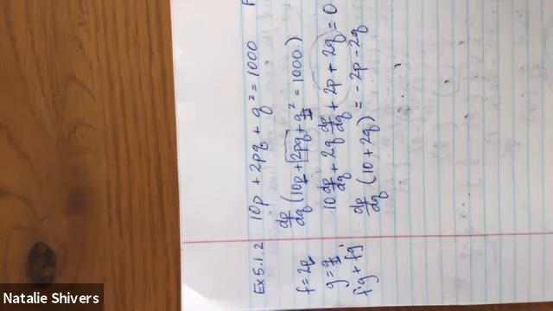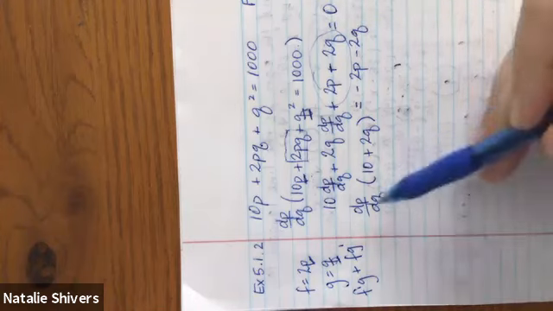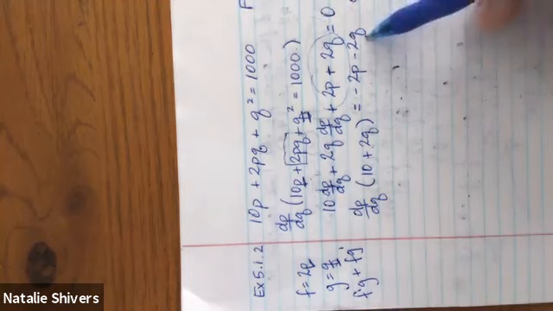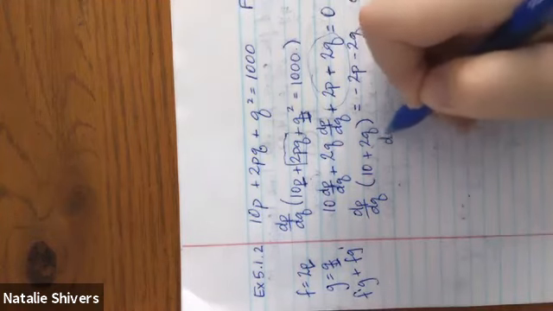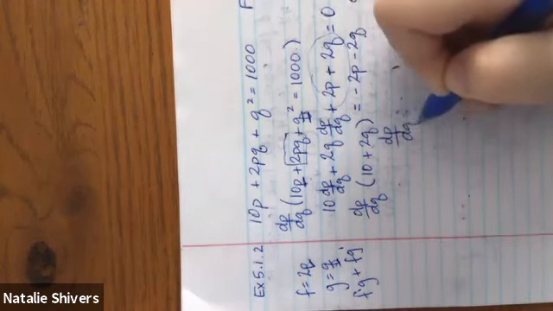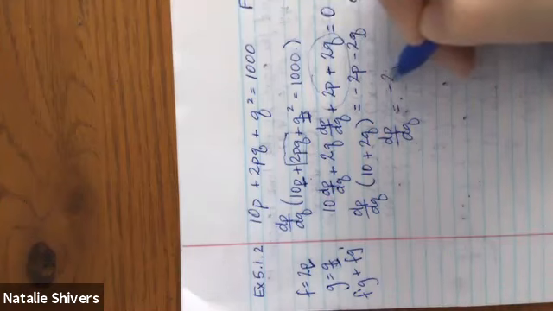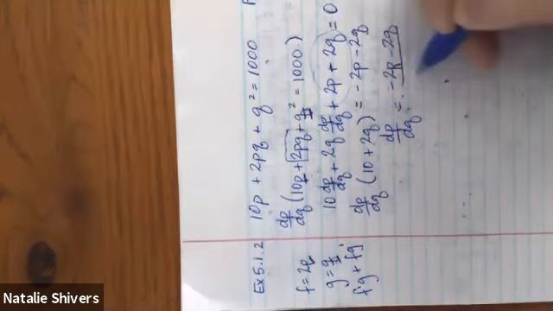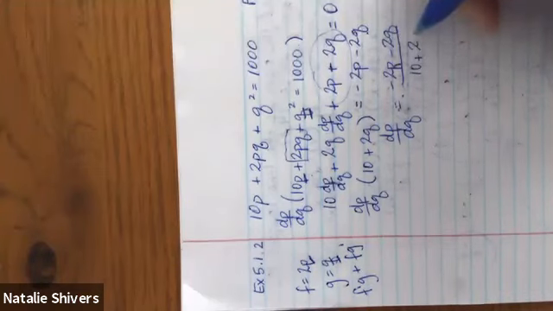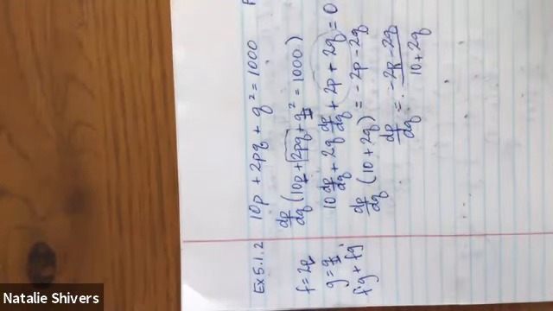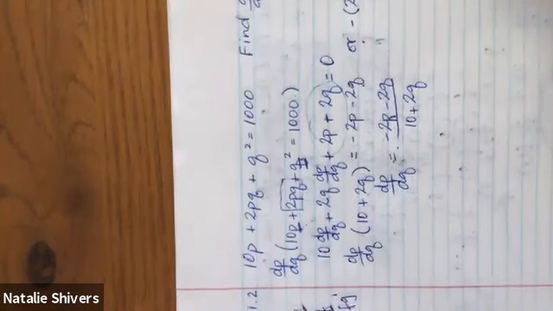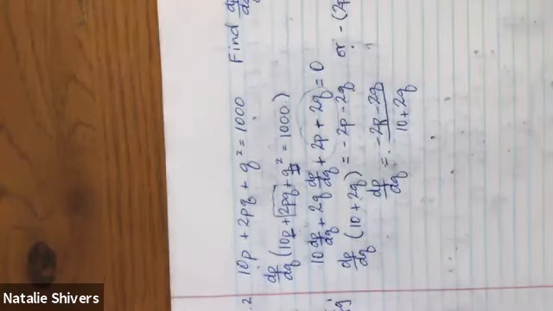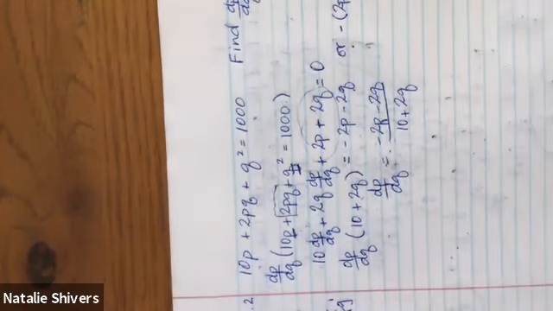So now I'm going to take my left side here and I'm going to divide it to the other side. So I'm going to get dp/dq, and I'm going to get a negative 2p minus 2q over 10 plus 2q, okay? And WebWork is likely to accept that, but if it were to happen on a quiz or a test, I would ask you to simplify that.